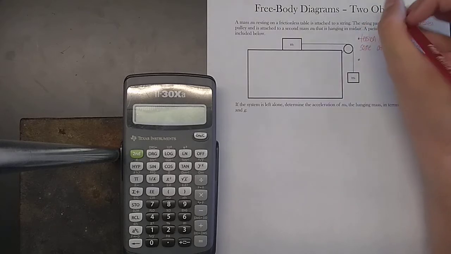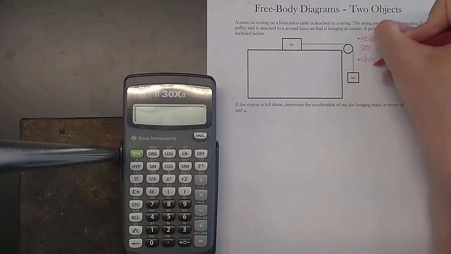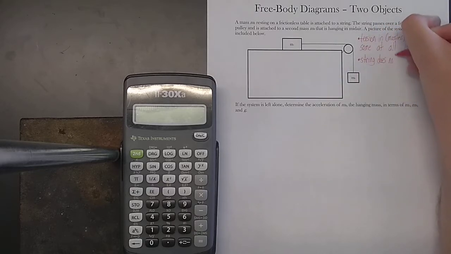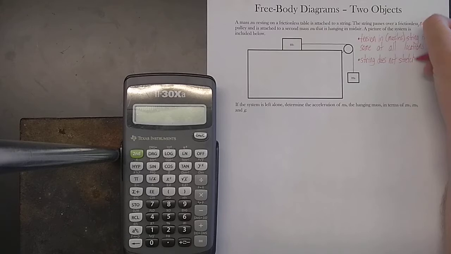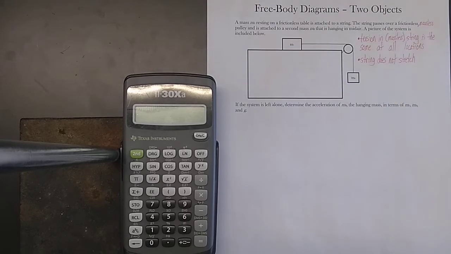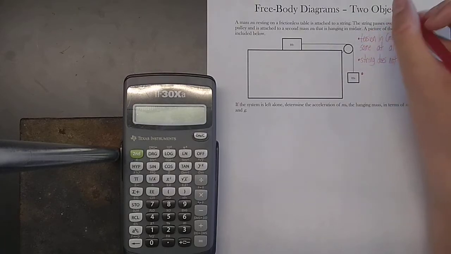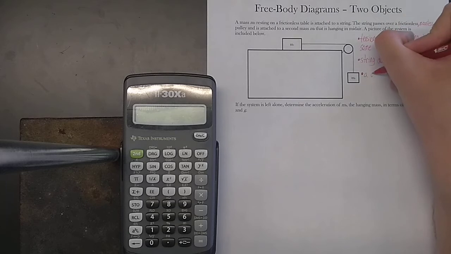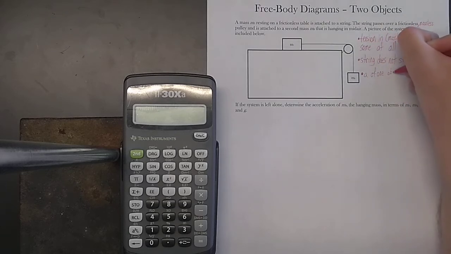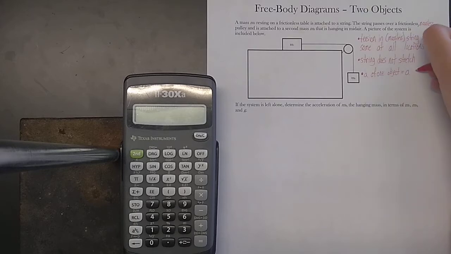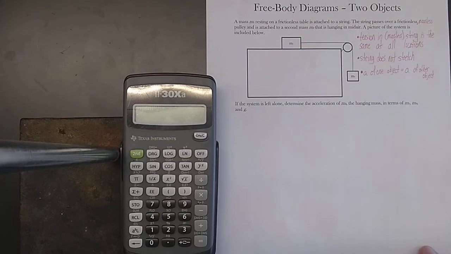Okay, pretty basic assumption. We're also going to assume that the string does not stretch. In other words, the string is not going to be acting like a spring. We're going to deal with non-stretchable strings. And probably the biggest assumption, and the easiest to make, is that the acceleration of one object is equal to the acceleration of the other object. And that goes right along with saying that the string does not stretch. In other words, if M2 accelerates, then M1 is going to accelerate at the same rate. Those are our basic assumptions, and with those, we can actually come up with a solution.